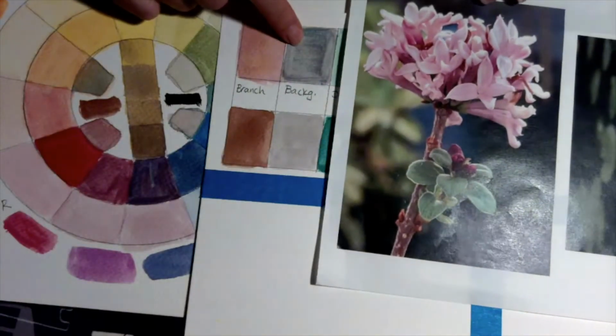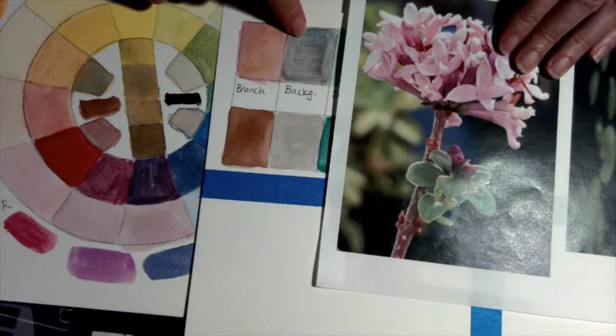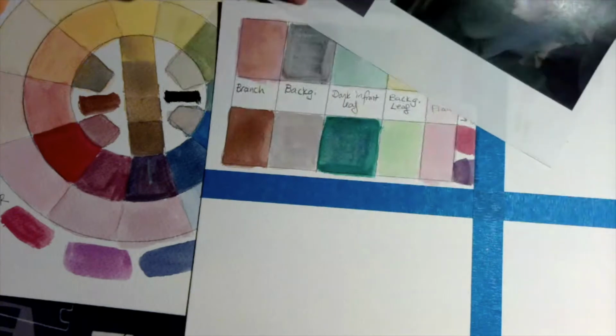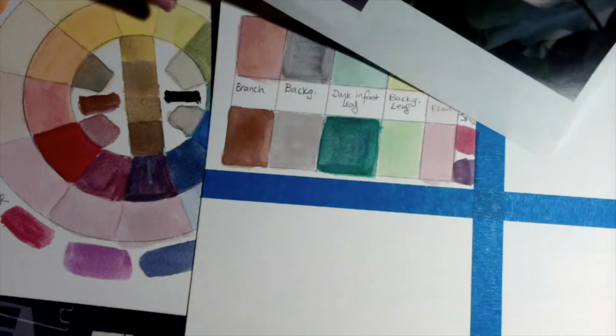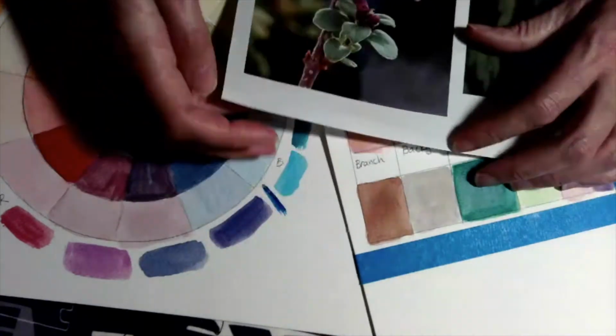Same thing here when we're looking at the background. Do I need it a little bluer and a little darker to go sort of in, oh, again, glare, difficult. Hmm.